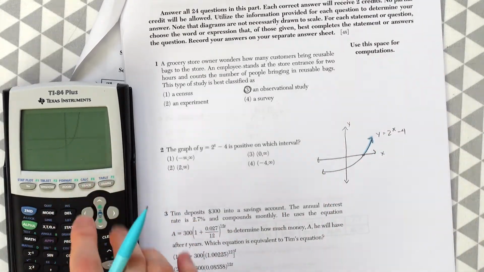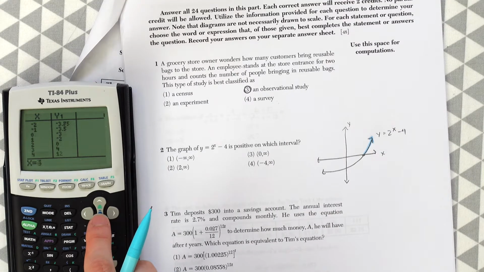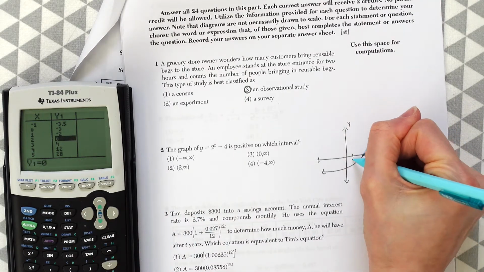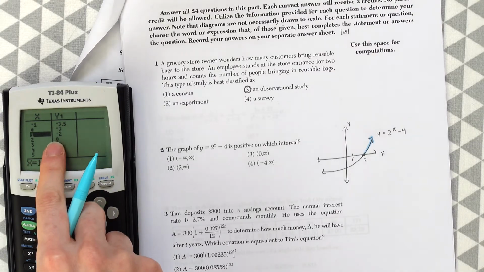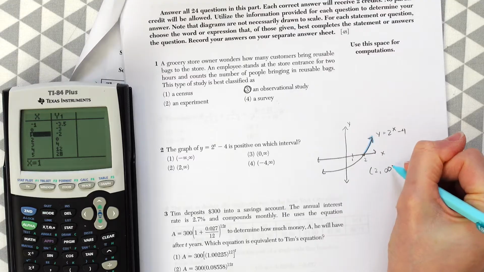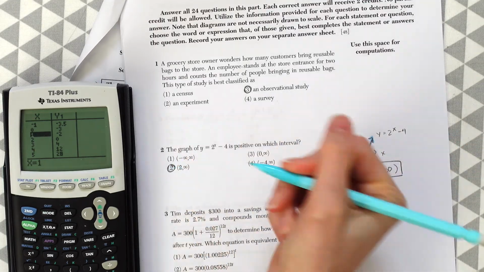So what point of x is that? So let's look. It's definitely a positive number. If you look here, it looks like it's at 2. So this is 1 and this is 2. And everything before 2, you'll see the y value is negative. So we know that from 2 to infinity is positive. So this is choice number 2.